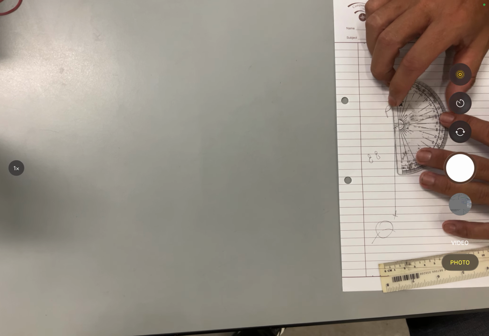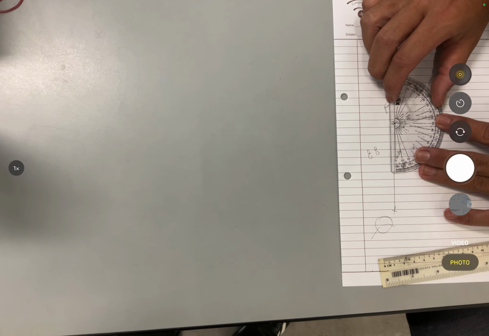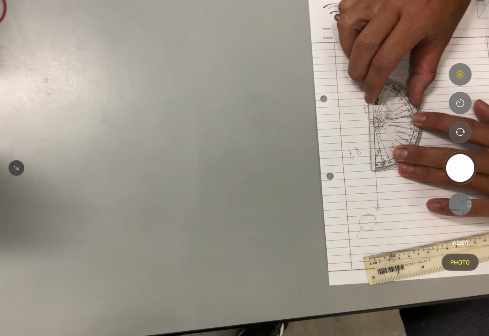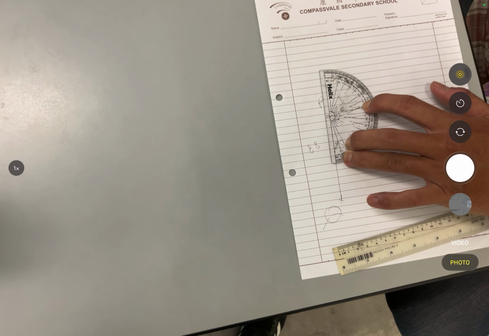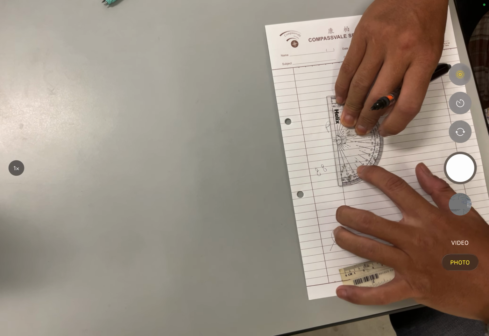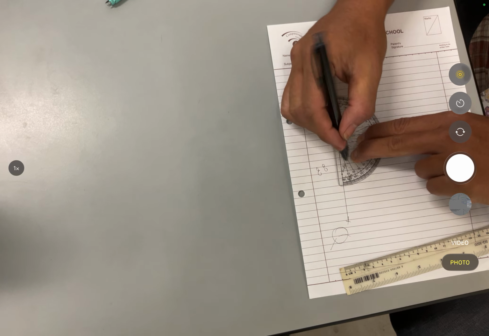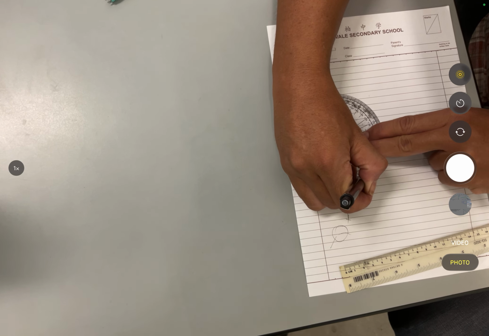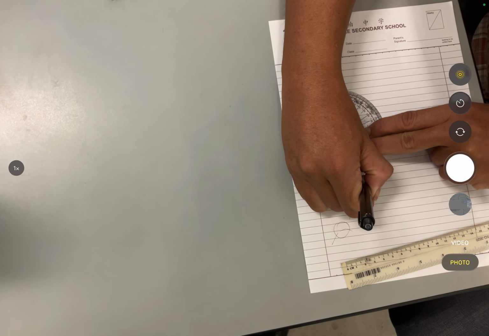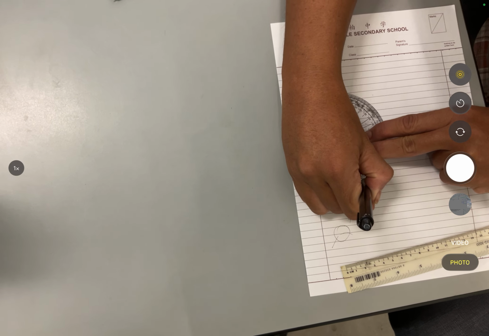I take my protractor. I put my center here. I measure a 24 degree. Starting from this side is 0, so 24 is here.